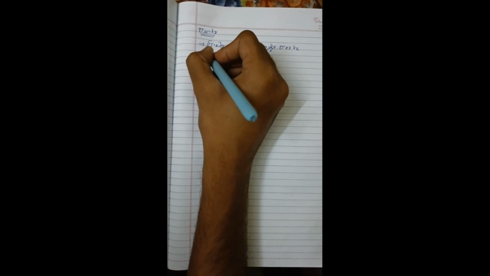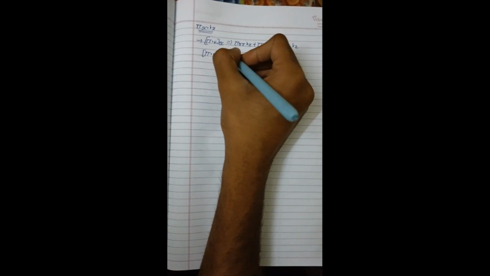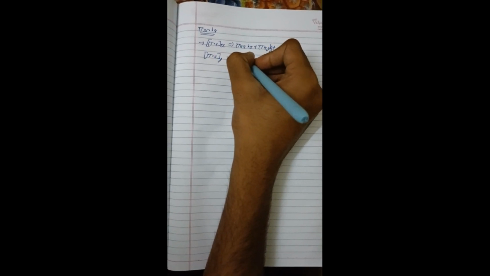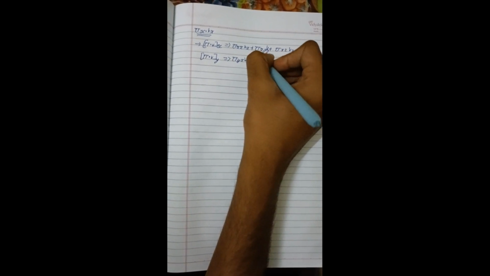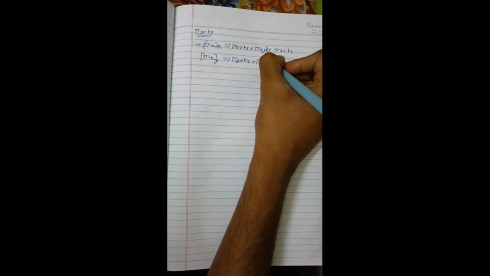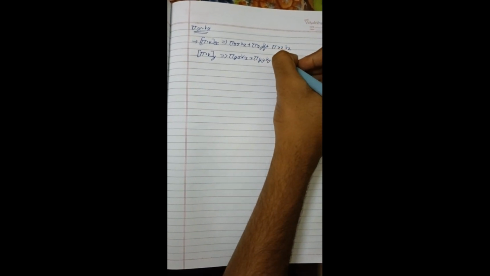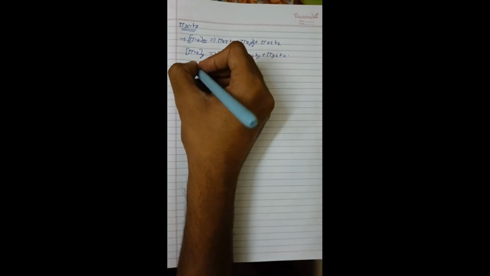Similarly, for pi dot v in the y direction, that's going to be pi yx into vx plus pi yy into vy plus pi yz into vz.